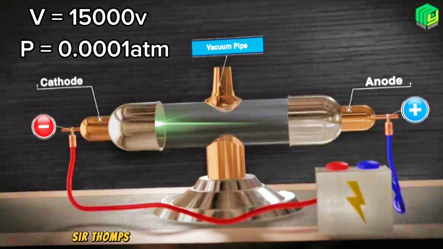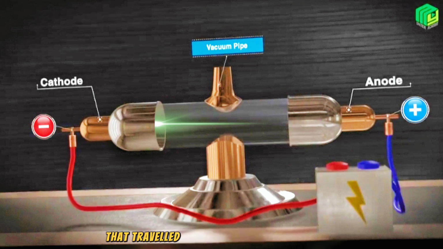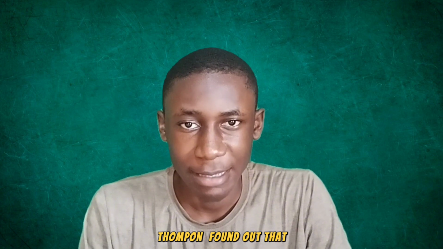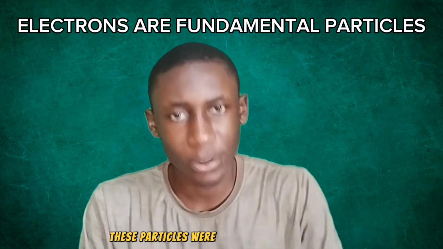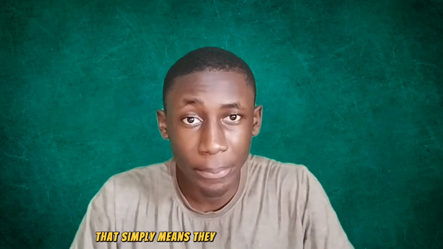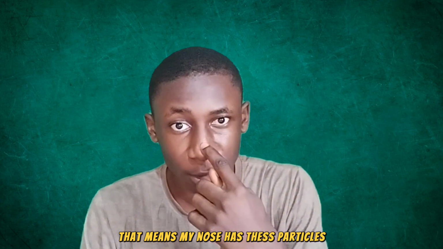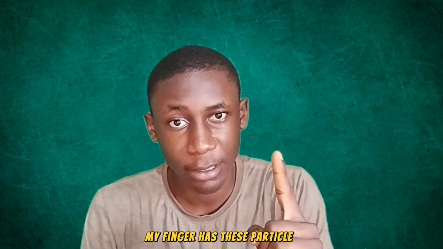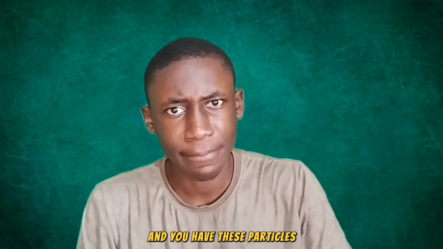Sir Thomson proved that it was due to some kind of rays from the cathode that traveled in straight lines to the anode. He named the rays cathode rays. Why? Because they came from the cathode. Thomson found out that these particles were fundamental particles. That simply means they are present in all matter. That means my nose has these particles, my finger has this particle, and you have these particles.